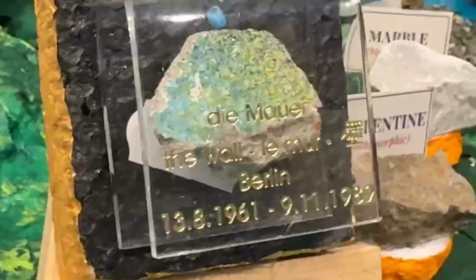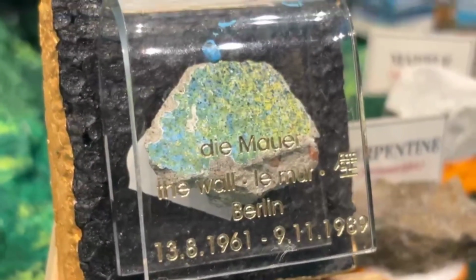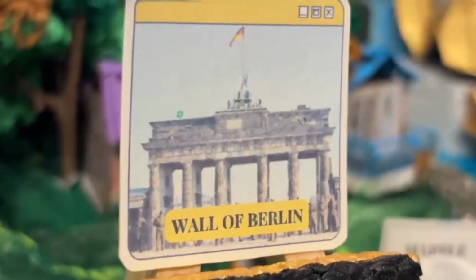Based on historical facts of Berlin Wall, the official purpose of Berlin Wall was to keep the so-called Western fascists from entering East Germany and undermining the socialist state.